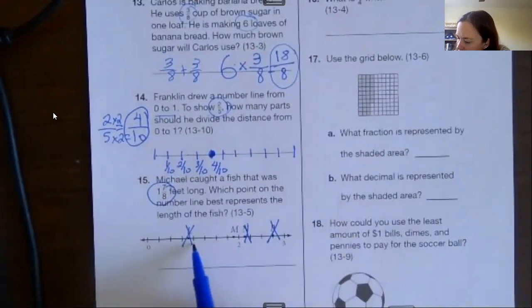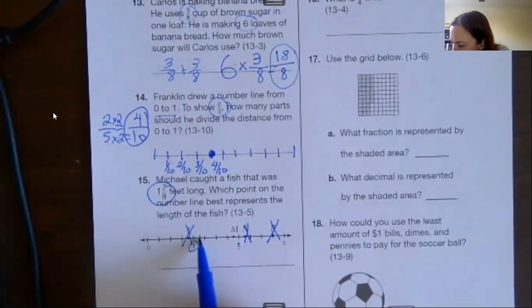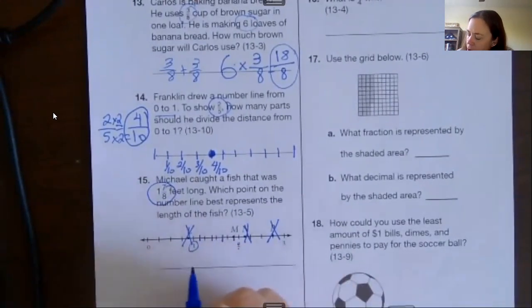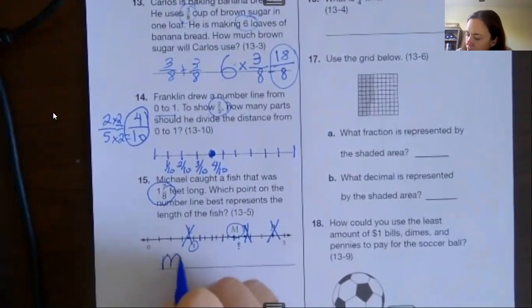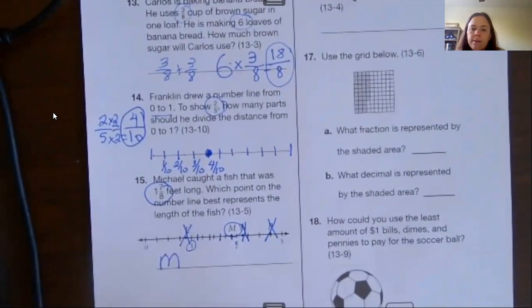So here we have 1, and it's almost at the 2. So it's almost like 8/8. You could divide this into 8 if you wanted to. 1, 2, 3. So M best represents the length of the fish. So always remember, eliminate the ones that you know don't make sense.